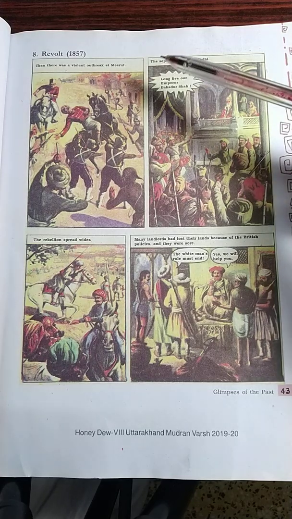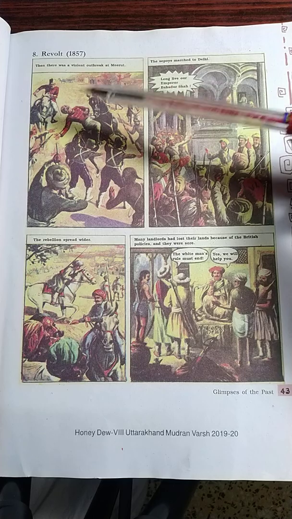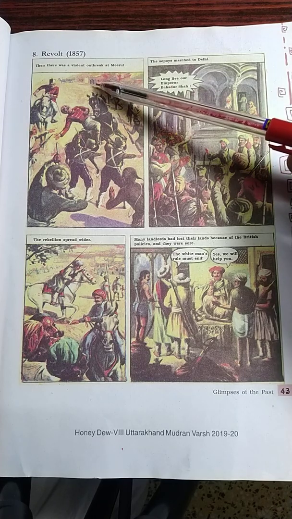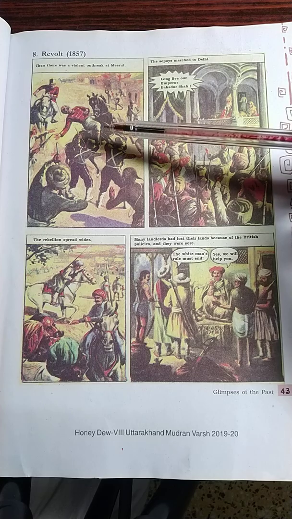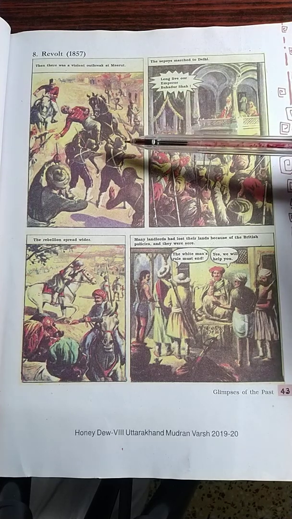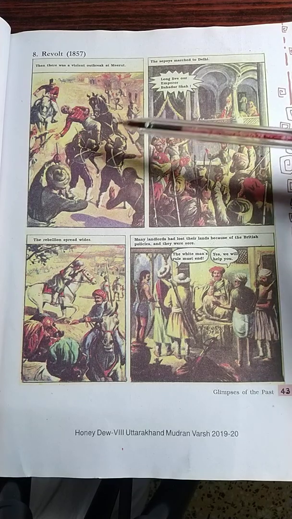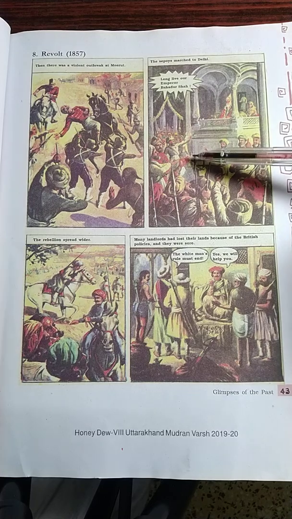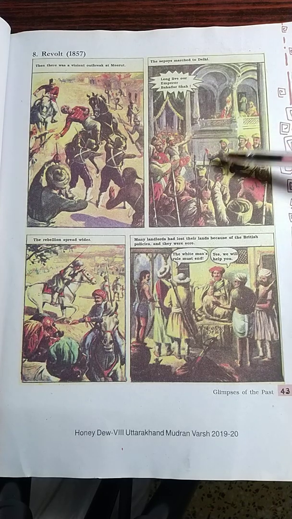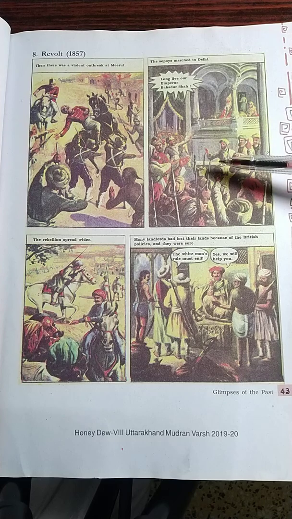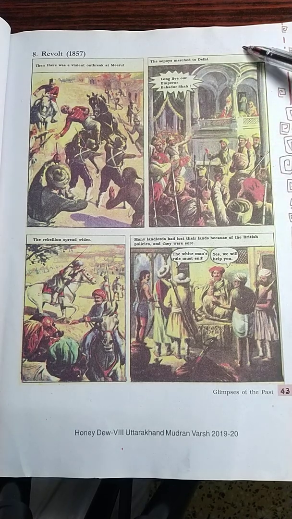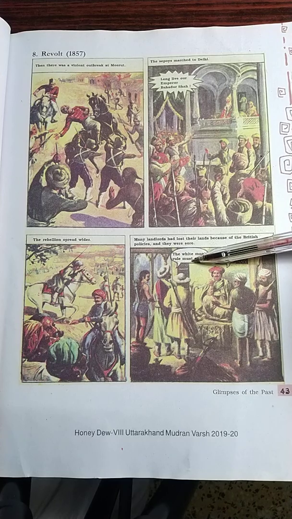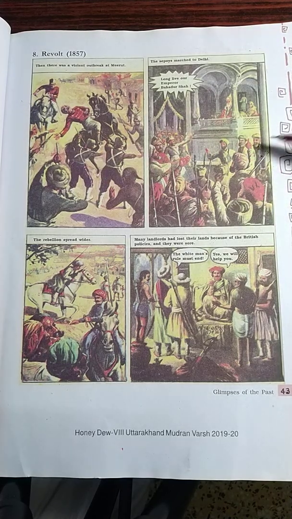Now, eighth point, Revolt, 1857. Next, there was a violent outbreak in Meerut. All the sepoys who had revolted against the British marched. What do you mean by marched? They drilled, they went to Delhi and united under the leadership of the last Mughal emperor, Bahadur Shah Zafar. They were shouting slogans in favor of Bahadur Shah Zafar. They spread wider from north to south and west to east. West to east means from Jammu and Kashmir to Tamil Nadu or Kerala, and from Gujarat to Arunachal Pradesh.